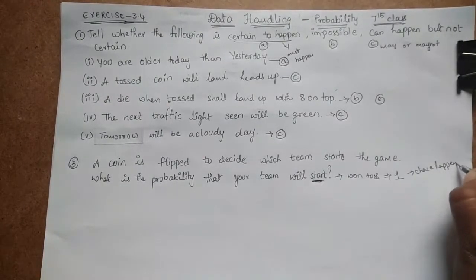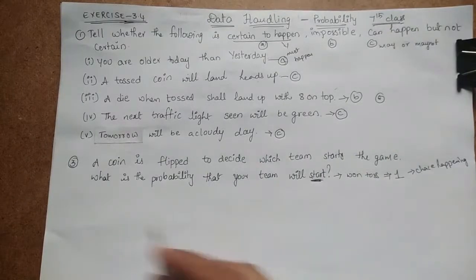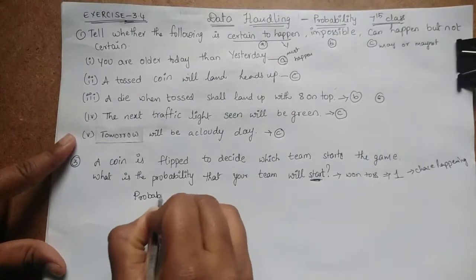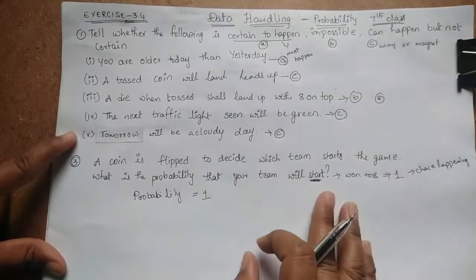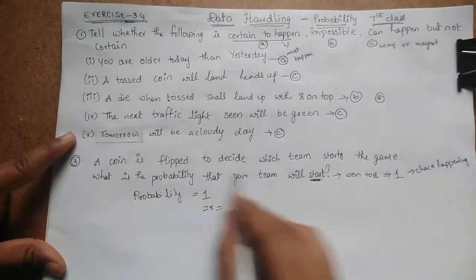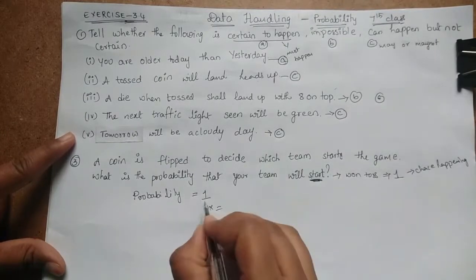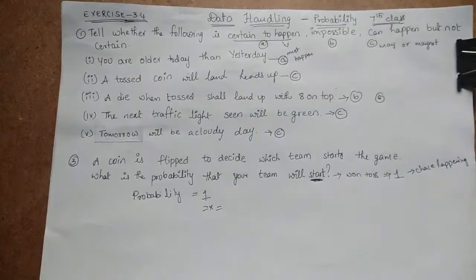So here, what is the probability that your team will start? There is a probability 1, because it must happen. So must happen is equal to 1. If there is no chance of happening, that is 0. Because here the starting team won the toss, that's why they get the probability 1. This was the answer. I hope you understand about the probability.